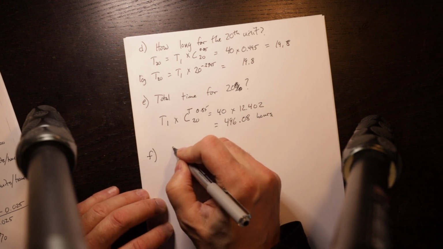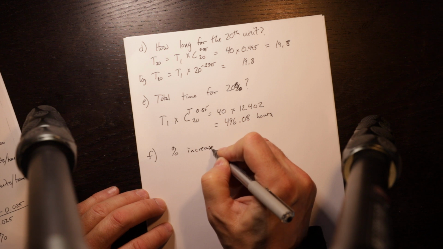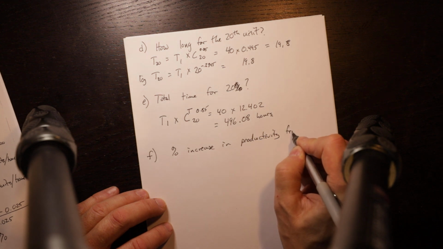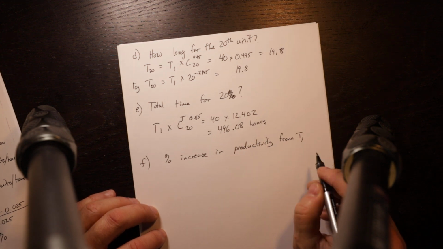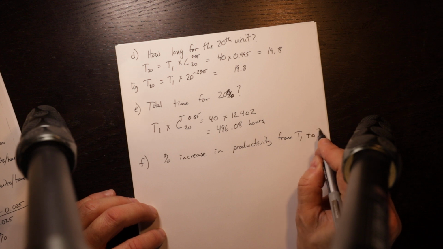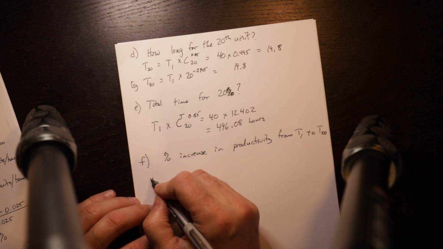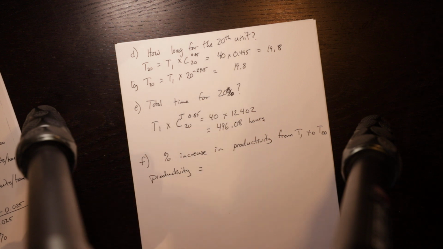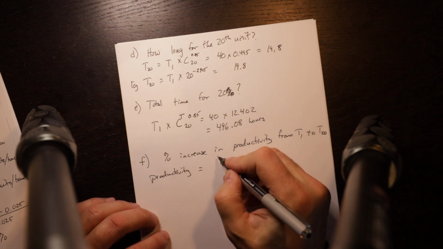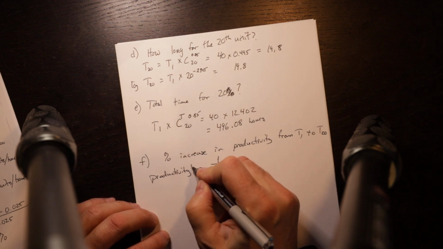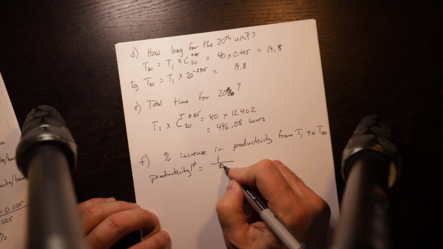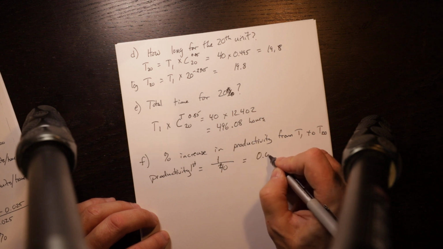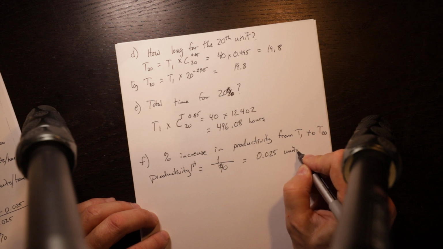And F, percent increase in productivity from T1 to T20. And if you remember, this is where we tie things together. Productivity is a measure of output over input. So we have 1 unit. So this is the productivity for the first: 1 unit over 40 hours equals 0.025 units per hour.